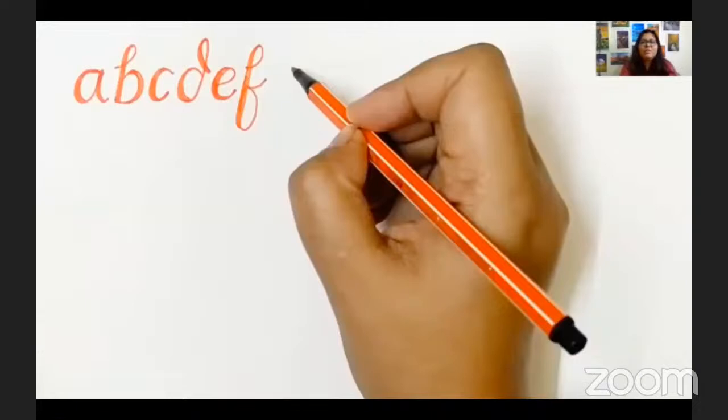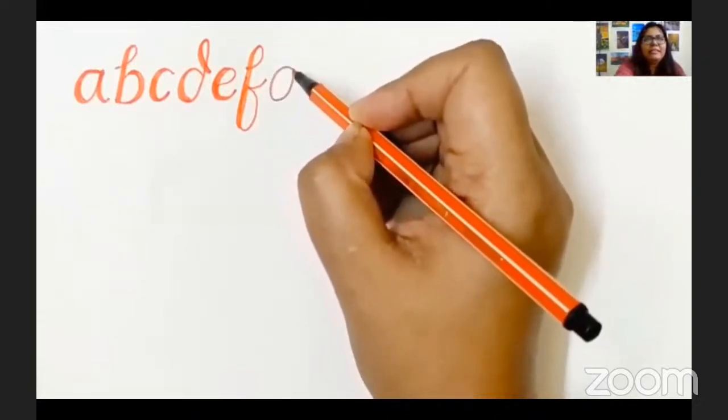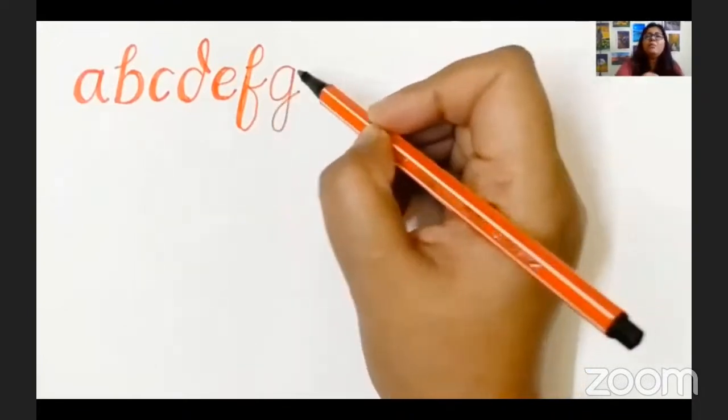Ready for the next letter? What's the next letter? So the next letter is G. So let us write G nicely like this. See how I have written the G? Now this time I want you to tell me where we will darken. I will not be darkening it. Let us know from your end. Where do you think it will be darkened? You can let me know in the chats.